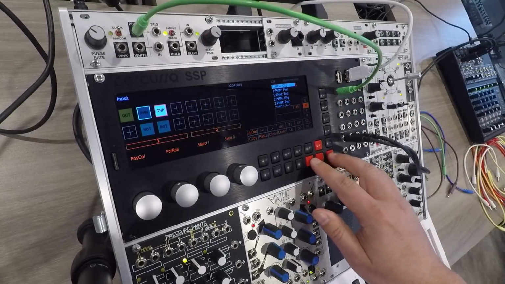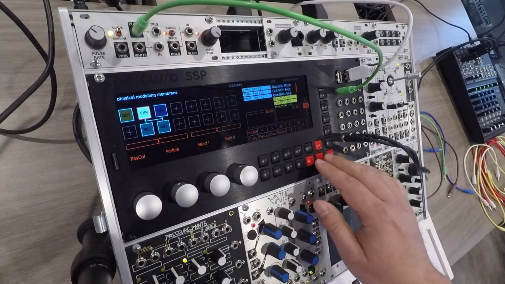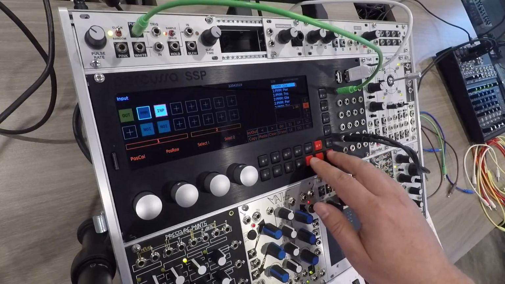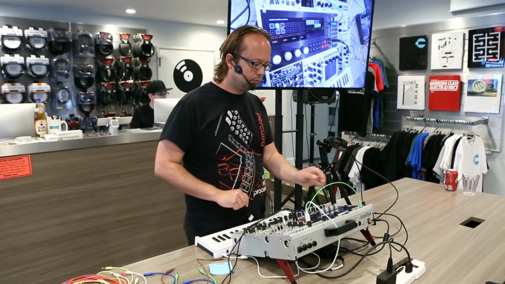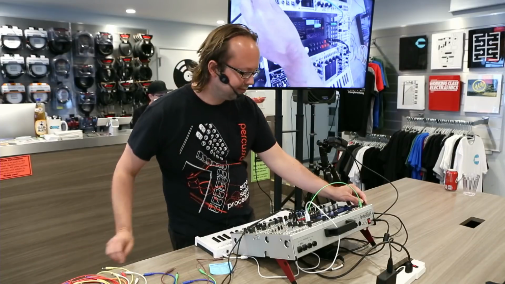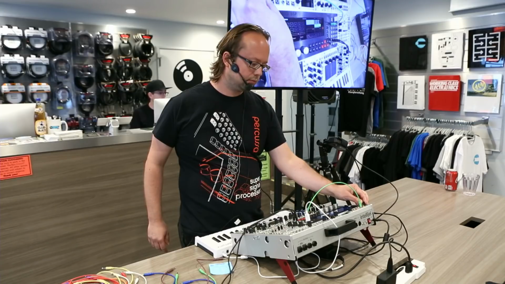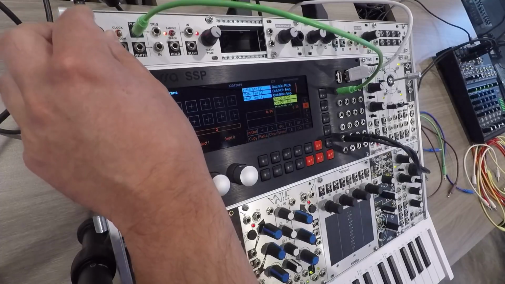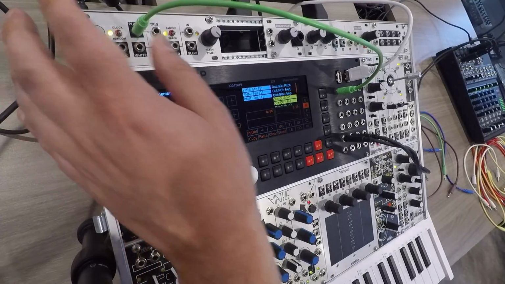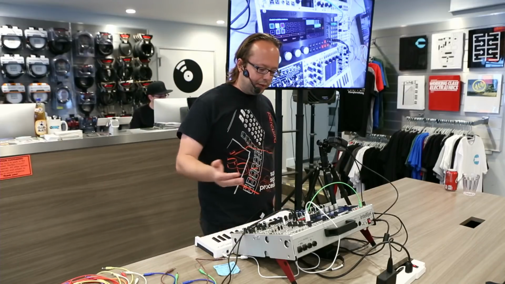It's a very simple patch where you have the physical modeling membrane module that I'm triggering with this external clock, and then I have 2 noise generators which are slowly changing the tension and the power parameter of the physical modeling. So there you go. So you have that as well.